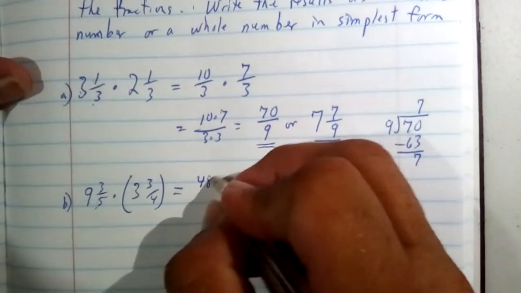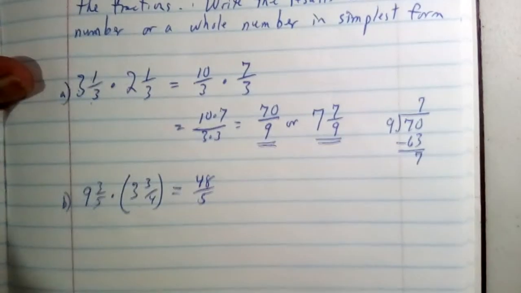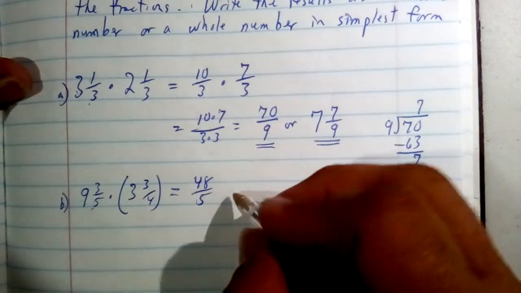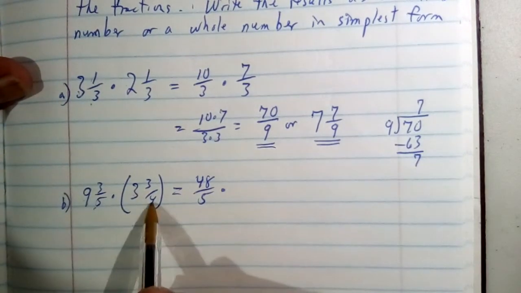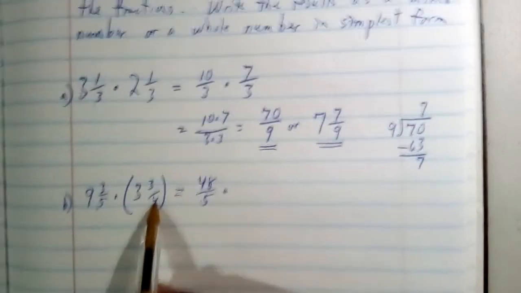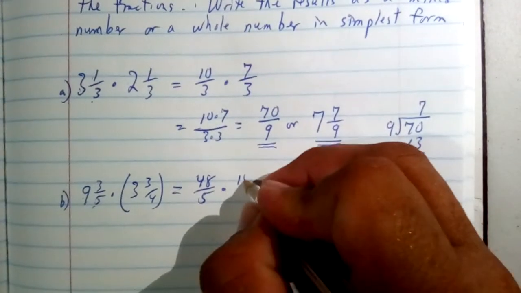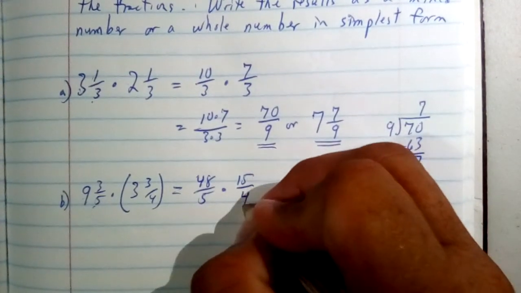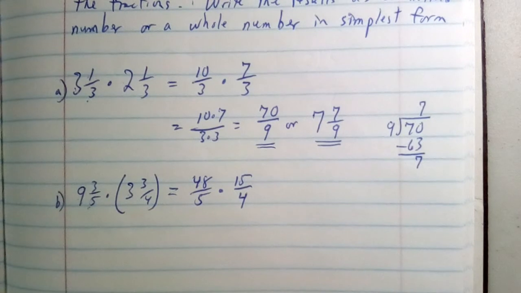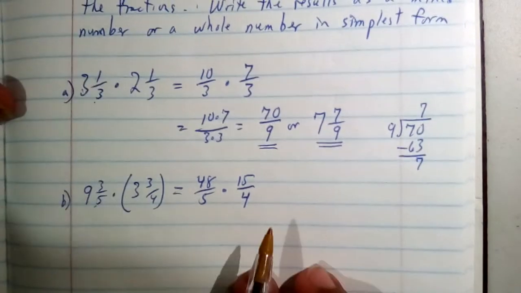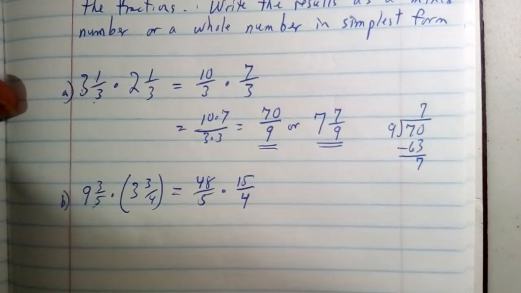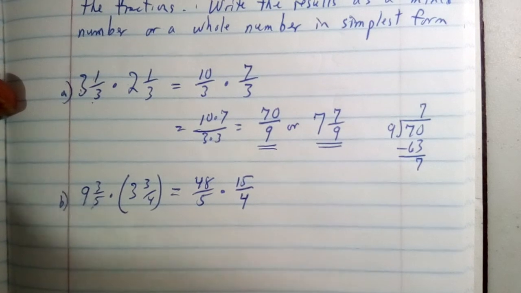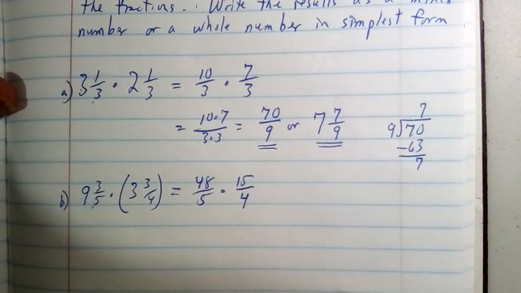So we put 48 over 5, and then we say times 3 times 4, 12, and 3, 15. So it's 15 over 4. Now what can happen here? Well, we can reduce if we want to at this point. So if we want, we can reduce our values so that they become smaller for us to work with.